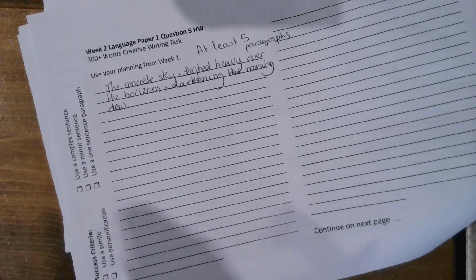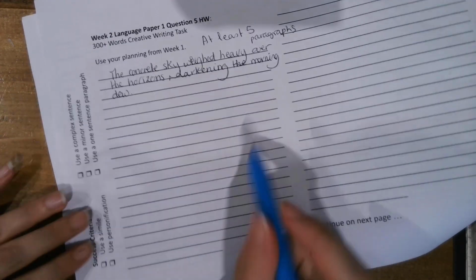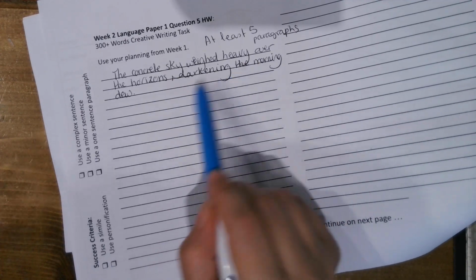So I'm talking about the morning dew, which is that bit of water that you get over leaves and over everything. So look at this. I've got the concrete sky weighing heavy over the horizons, darkening the morning dew.